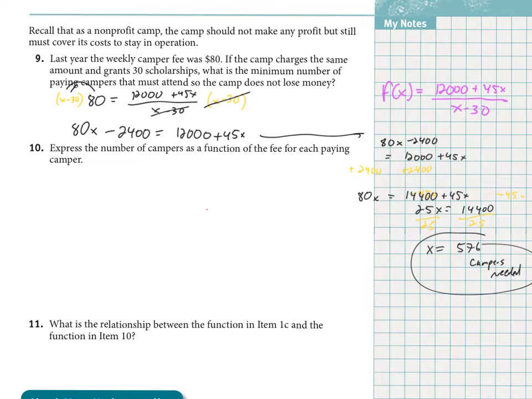That is going to be basically doing the steps we just did, but we're going to be reversing, or finding the inverse function. So in question 11, what's the relationship here? We're actually going to find the inverse function by switching our input from being the number of campers and our output being the fee. We're switching the input and output, so we're finding the inverse.